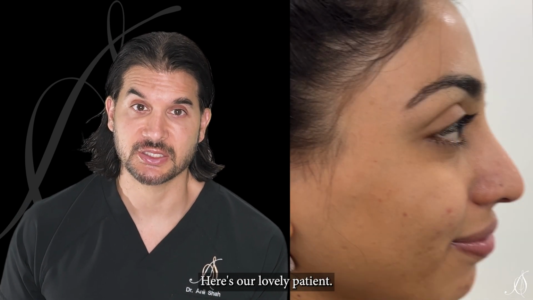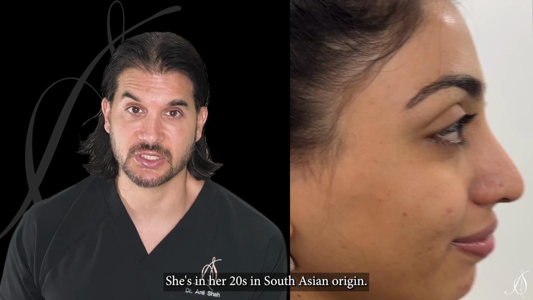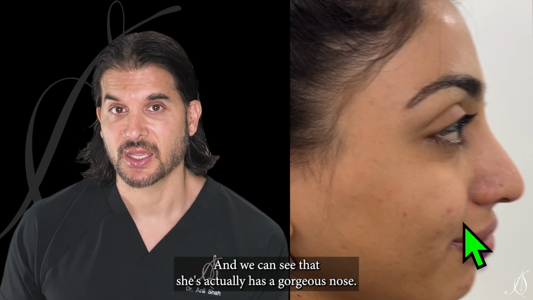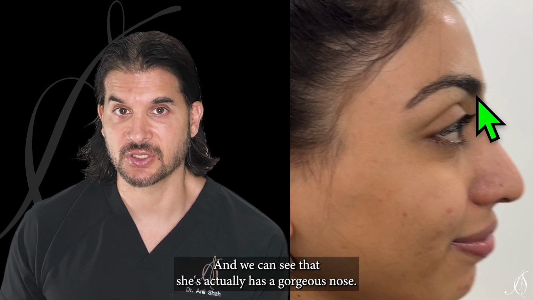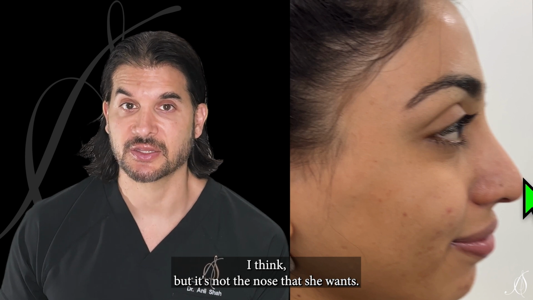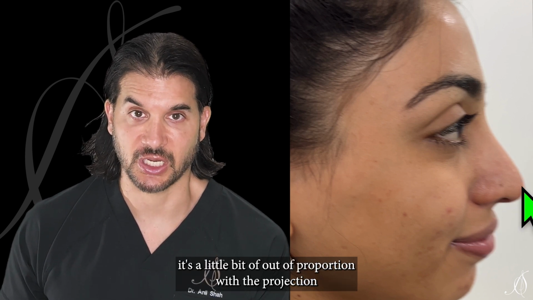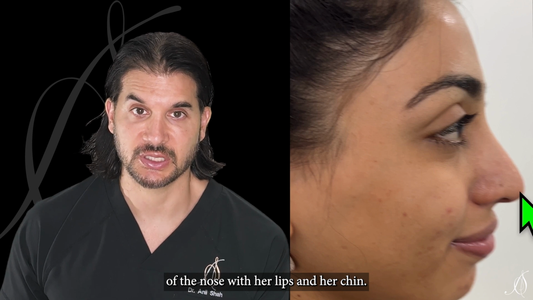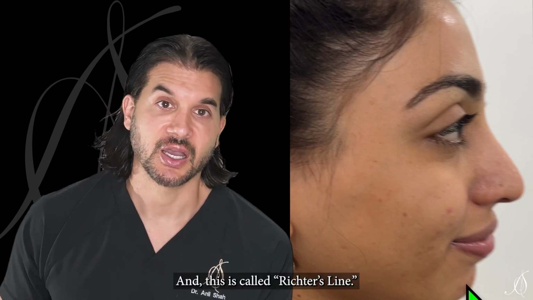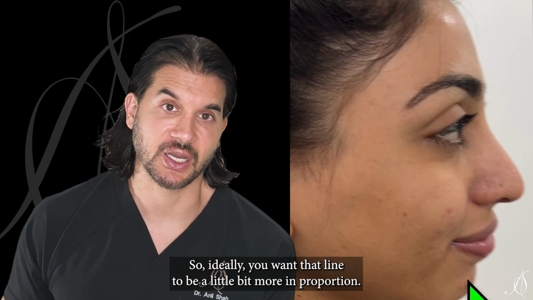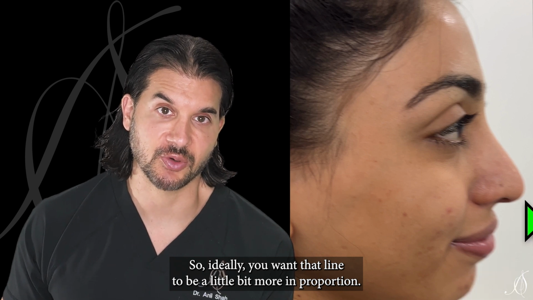Here's our lovely patient. She's in her 20s and South Asian origin. We're going to look at her nose on the side, and we can see that she actually has a gorgeous nose, I think, but it's not the nose that she wants. It's a little bit out of proportion with the projection of the nose with her lips and her chin. And this is called Ricketts' line. So ideally, you want that line to be a little bit more in proportion.